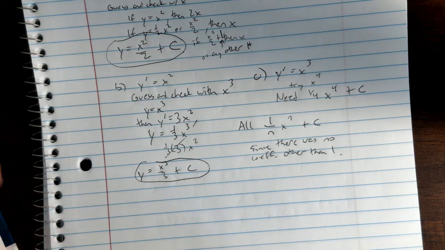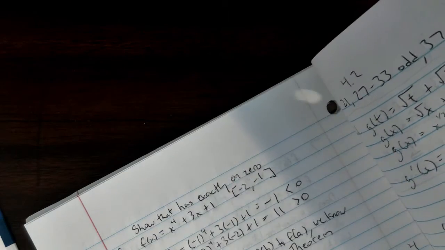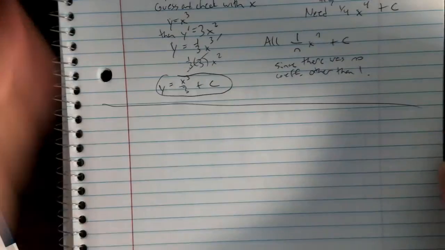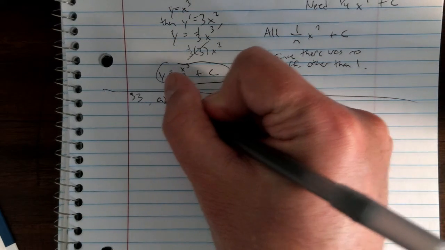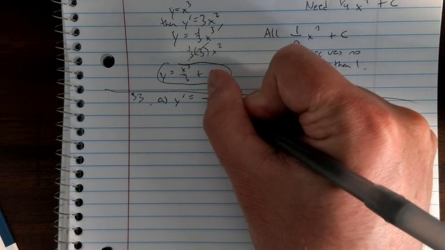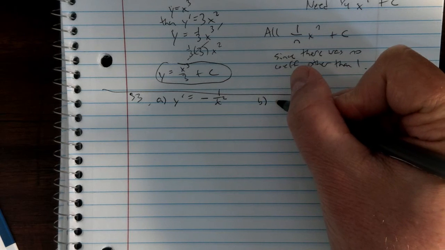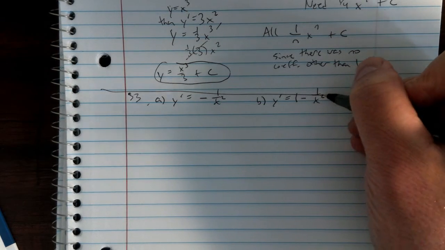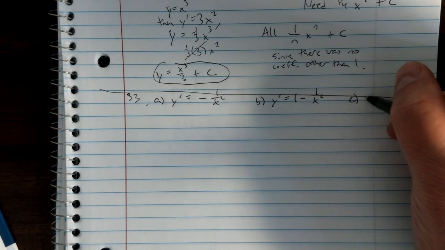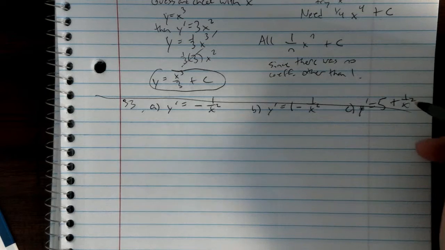Okay, that was 31. I think our next one is 33. Just double check. Yeah, 33. And on this one, a is y prime equal negative 1 over x squared. b is y prime equal 1 minus 1 over x squared. And on c we have y prime equal 5 plus 1 over x squared.